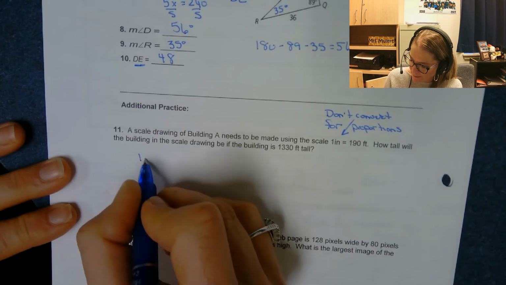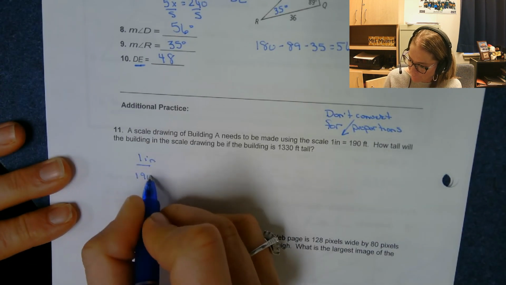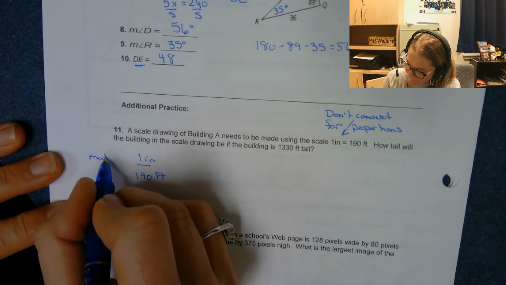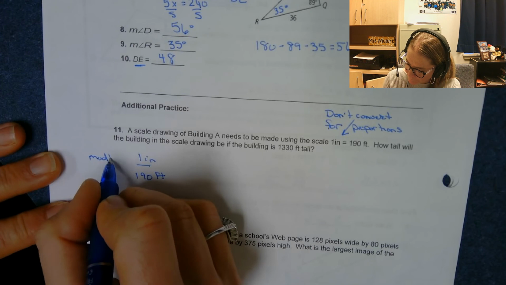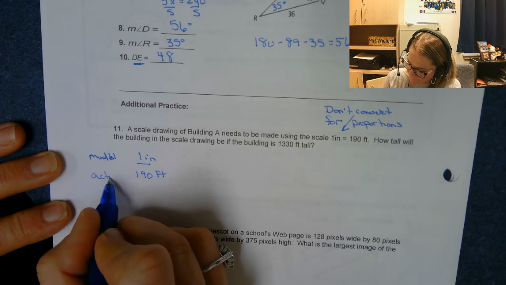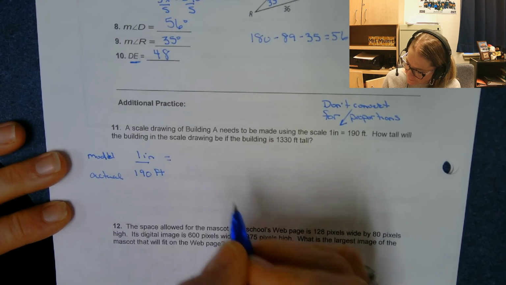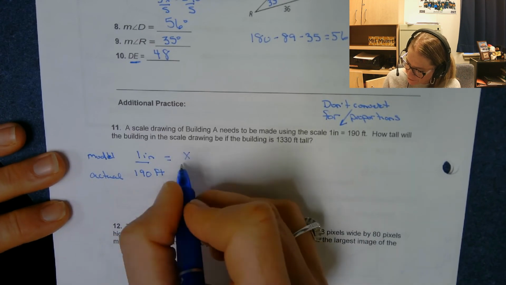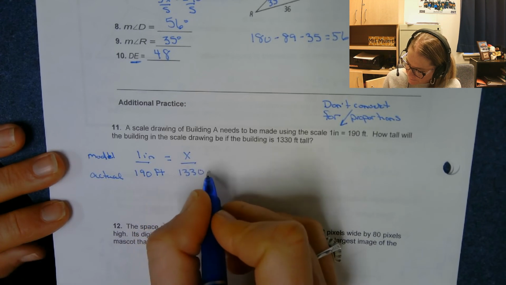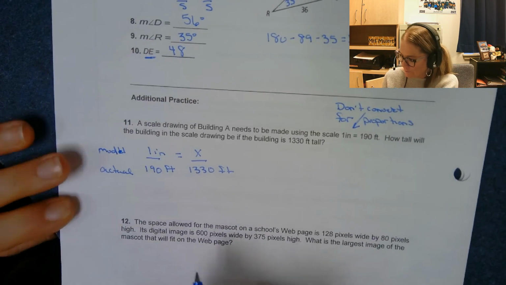So I would just say 1 inch is to 190 feet. So, this is the model. And this is the actual. So, and this is how many inches if the actual building is 1,330 feet.